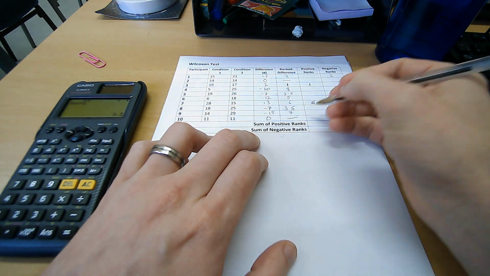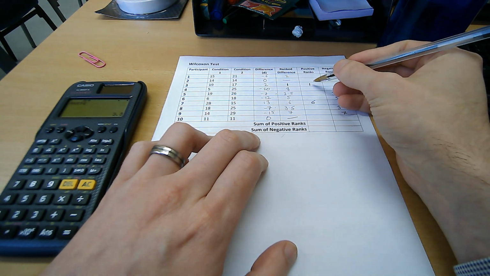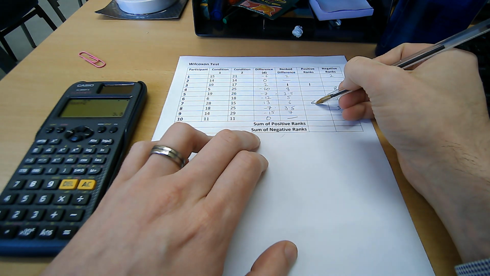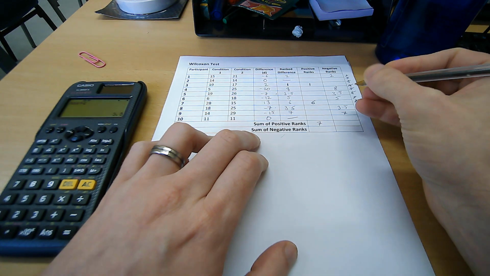Now we need to sum up the total positive ranks, which is 1 plus 6, and that should give us 7.